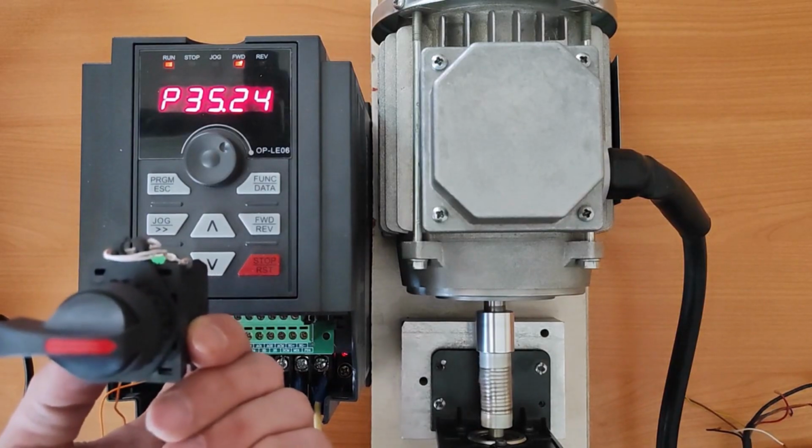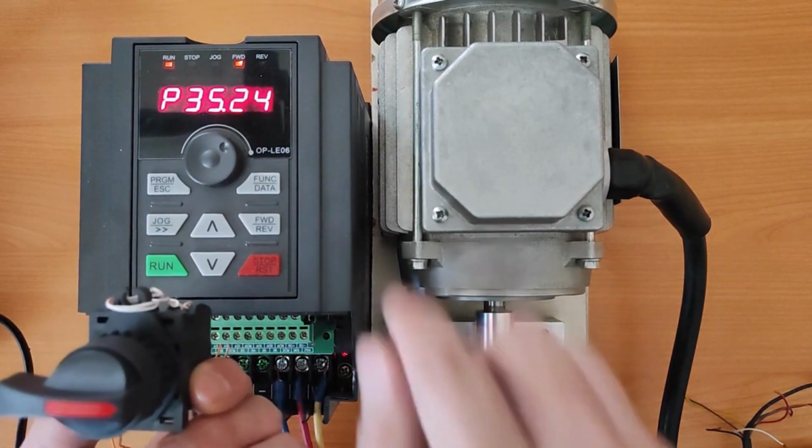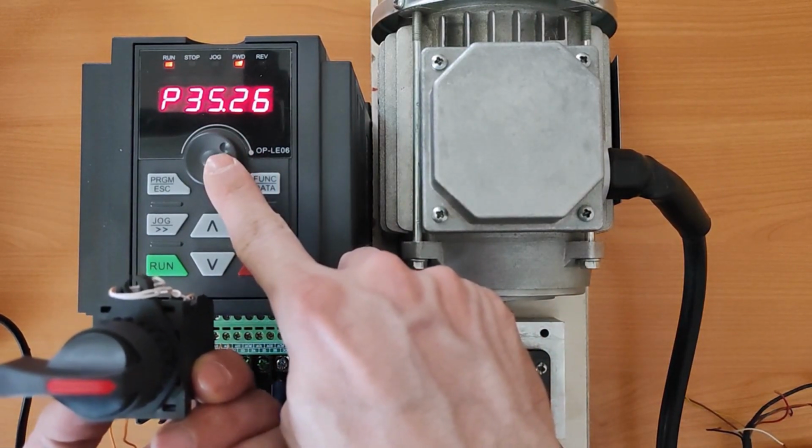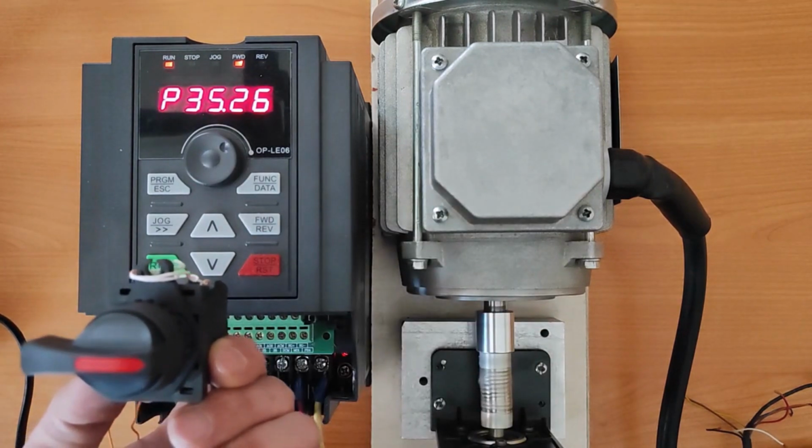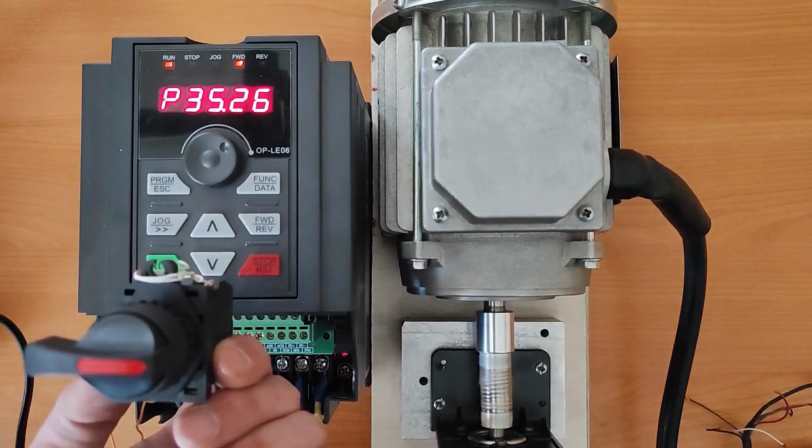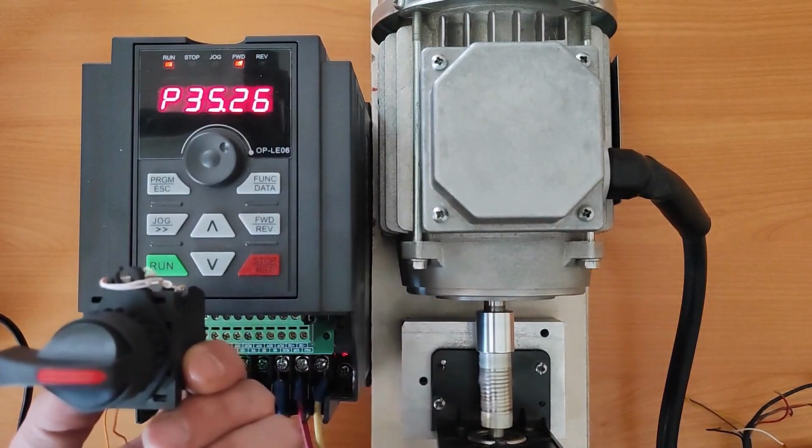So in this tutorial video, we learned how to set the frequency reference on the potentiometer, and how to start and stop the inverter through the control terminals using a 0 and 1 switch.